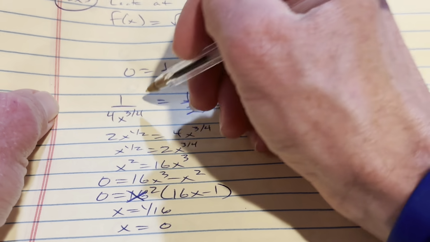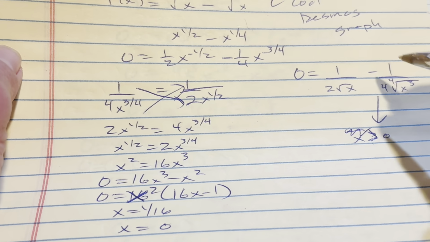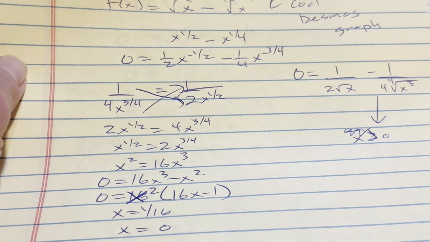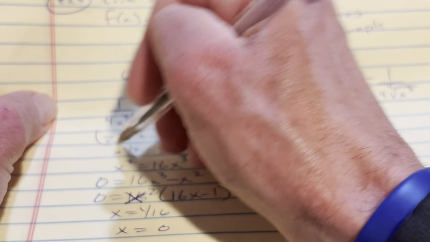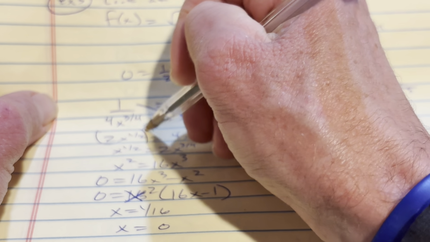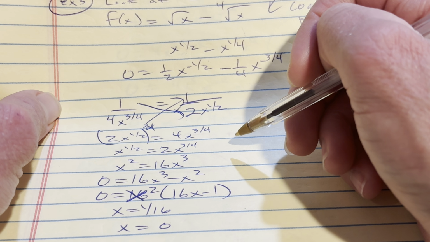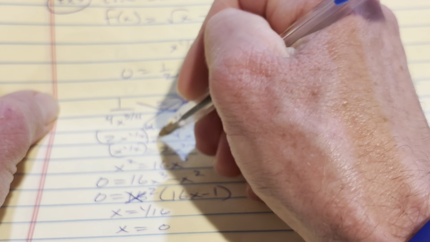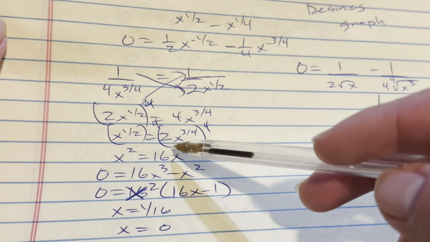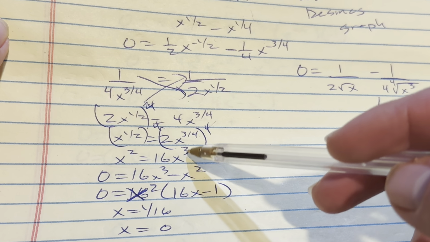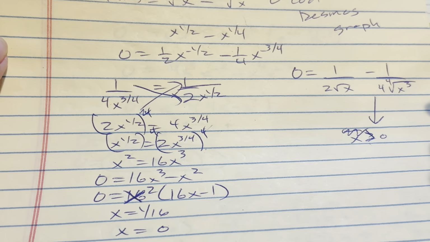All right, so what we're going to do is cross multiply. I'm going to divide by 2. Common denominator here is 4. Okay, so I'm going to raise both sides to the 4th power. That's going to be x squared. 2 to the 4th is 16. They cancel. All right, so I'm going to move this over.